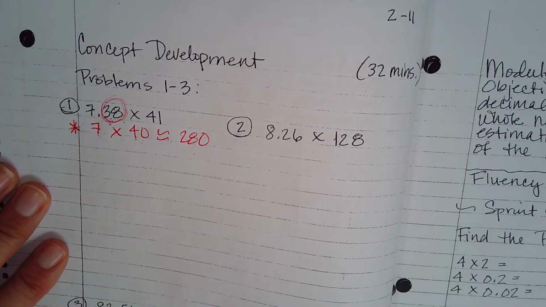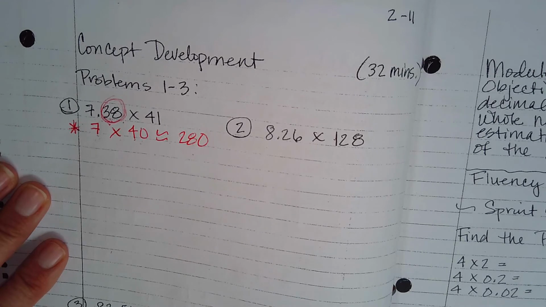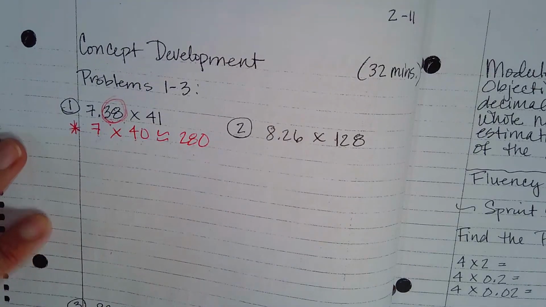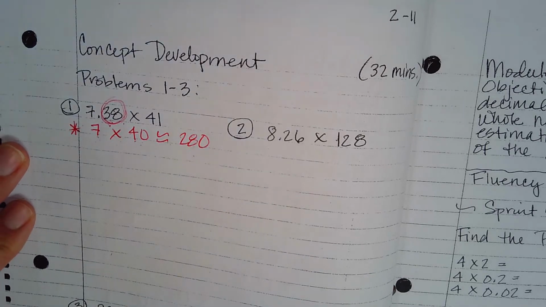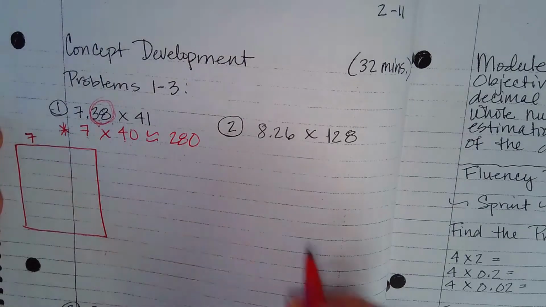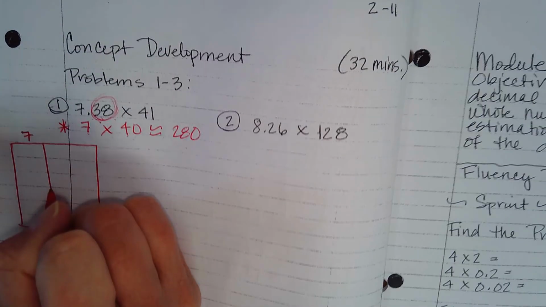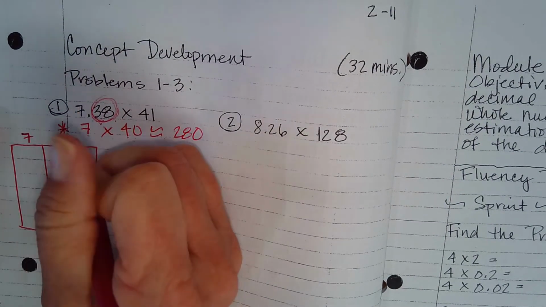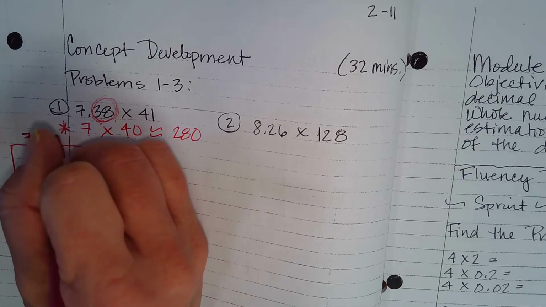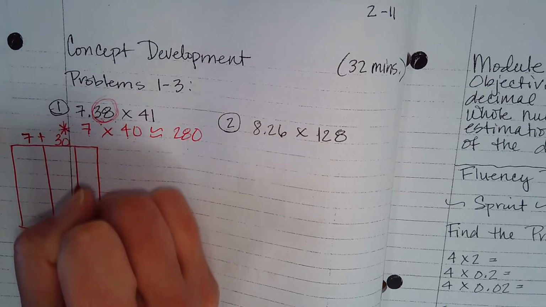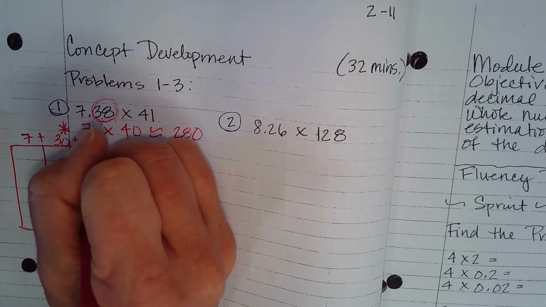All right, so now let's go ahead and just show this in two different ways. We're going to show it with an area model, and we're also going to do it with the standard algorithm. Okay, so 7. And remember, we have decimals here, but we're going to rename it 7 plus 30 plus 8.